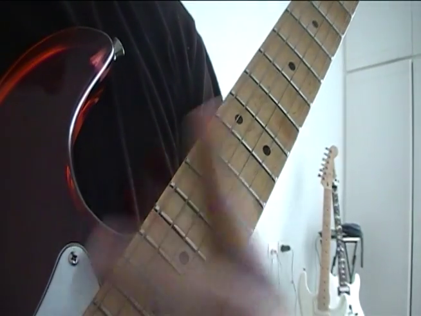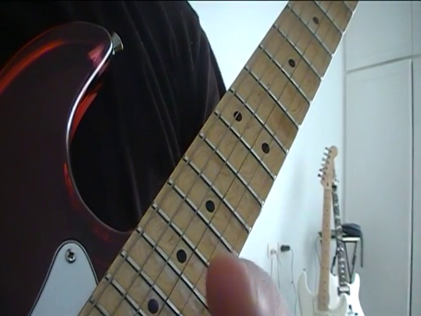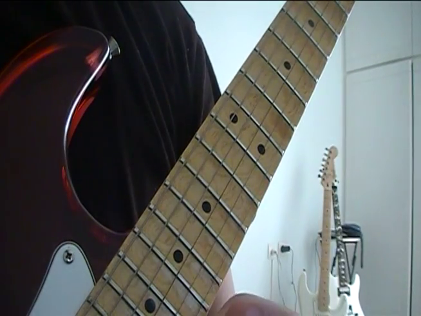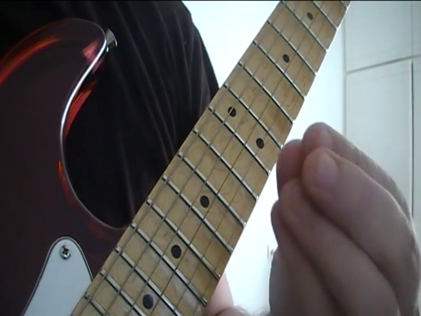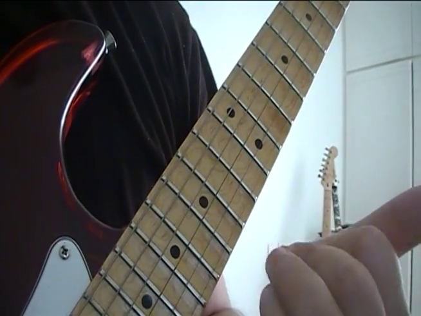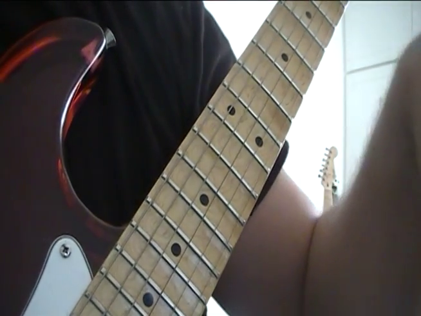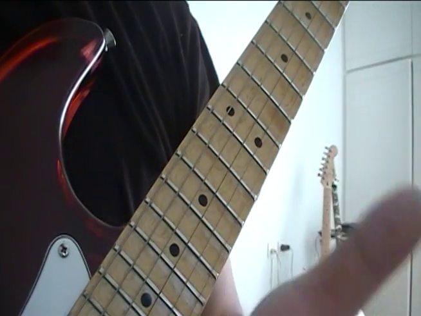Okay, in order to help you, I have included a photo of how you must be able to see the guitar fretboard, and I have also included a Photoshop file.